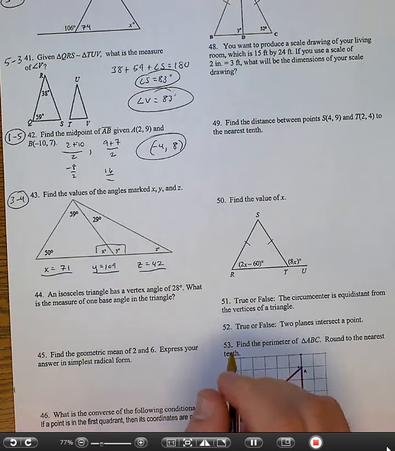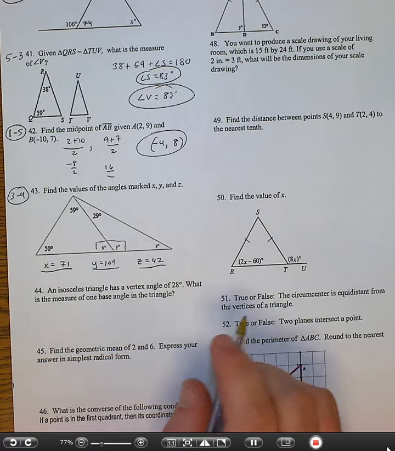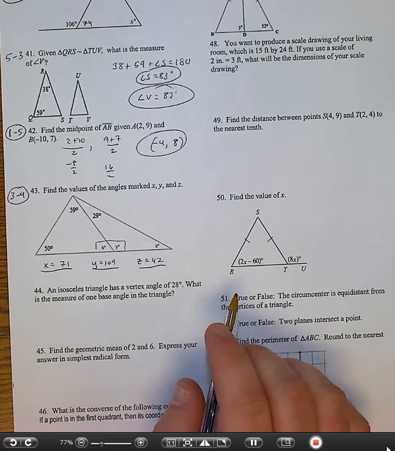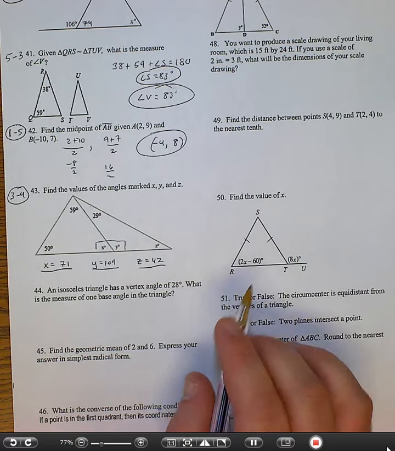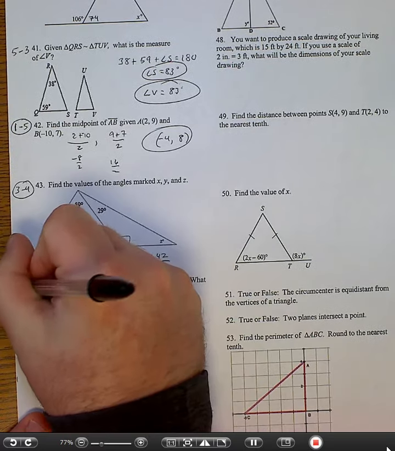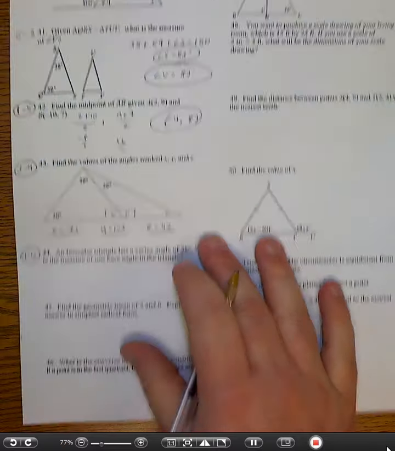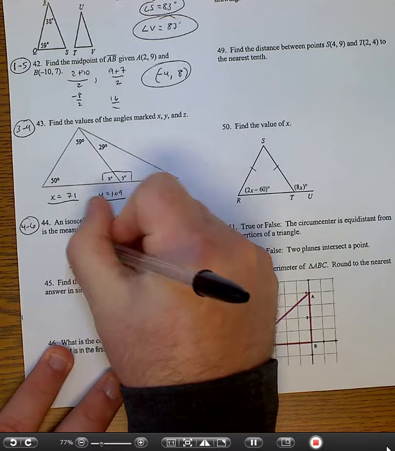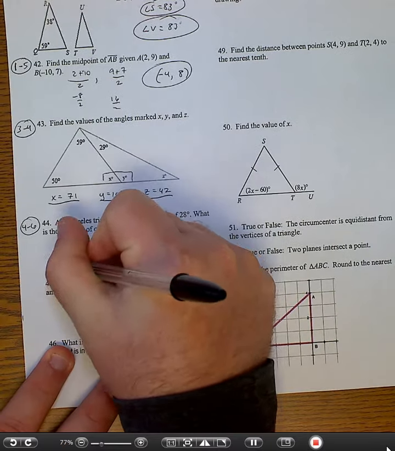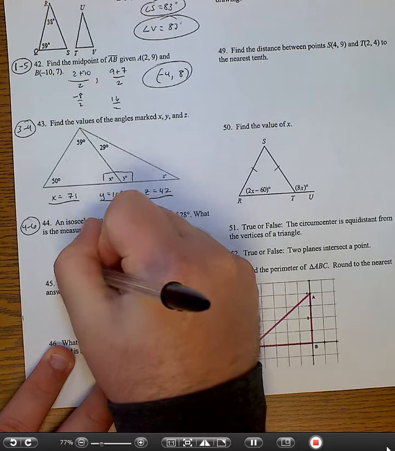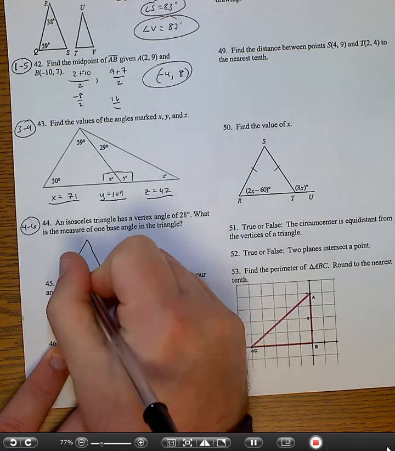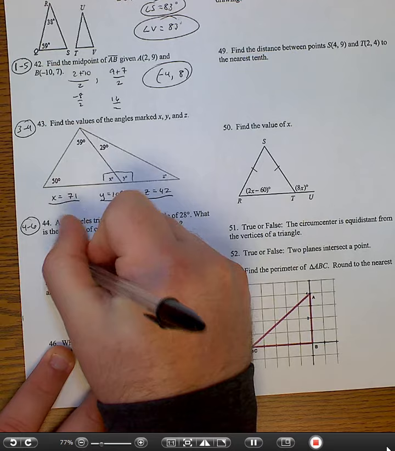Okay. Number 44, an isosceles triangle has a vertex angle of 28 degrees. What is the measure of one base angle in the triangle? So that is Unit 4, Lesson 6, isosceles triangle theorem. The vertex angle is the angle made by the two congruent sides. So if these are my two congruent sides, this is my vertex angle. So that's 28.